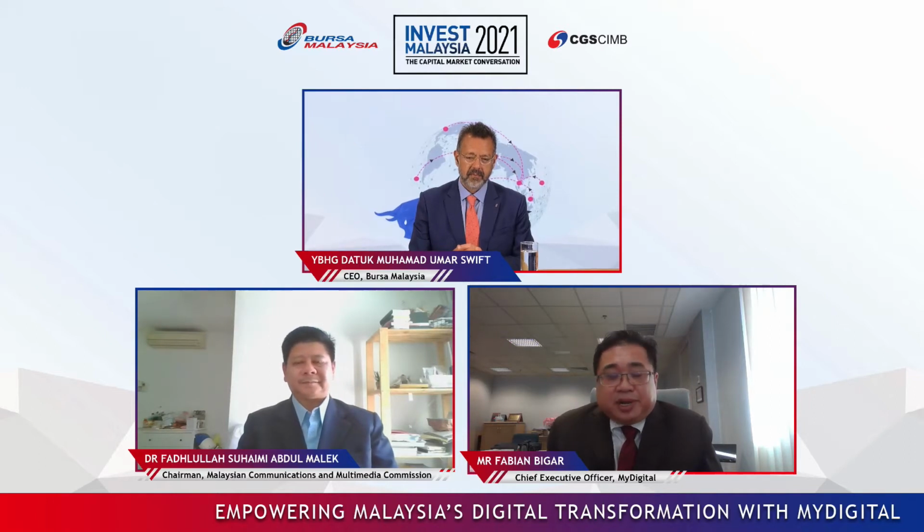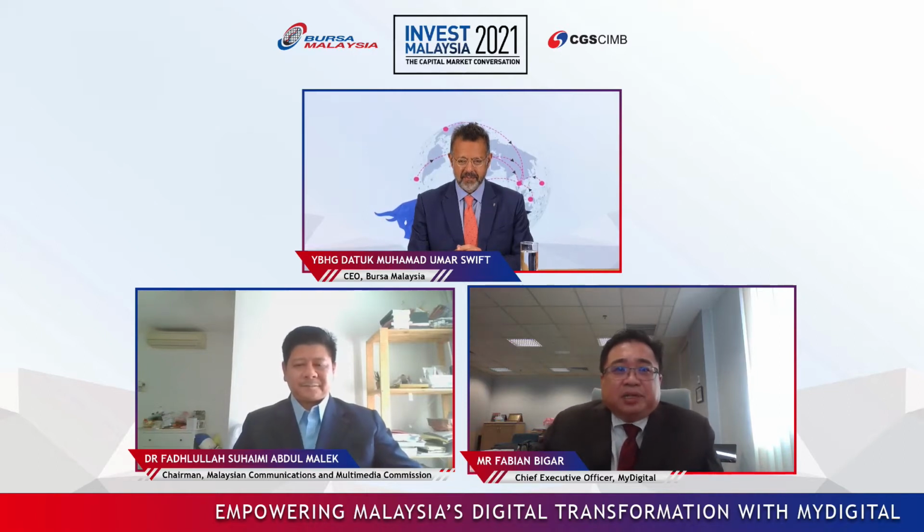And there are 6 policy thrusts. Number one is to drive digital transformation in the public sector. That's very important. Then to boost economic competitiveness through digitalization, to build enabling digital infrastructure, to build agile and competent digital talent, to create an inclusive digital society so that no one is left behind, and finally to build a trusted, secured, and ethical digital environment.